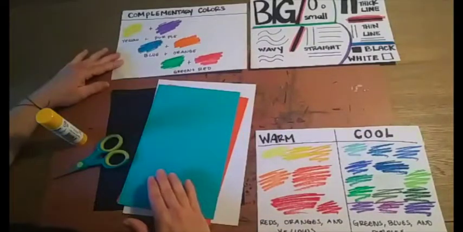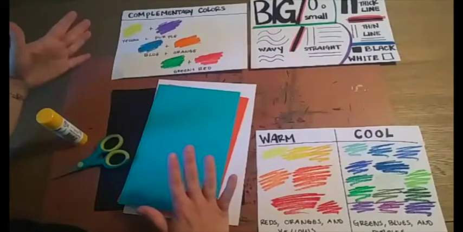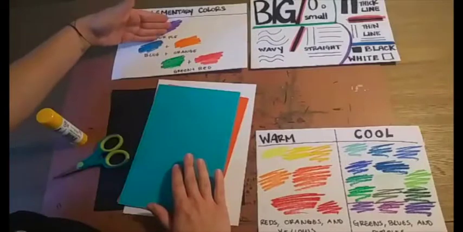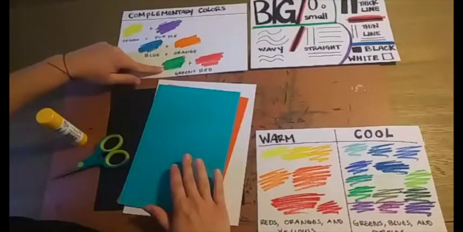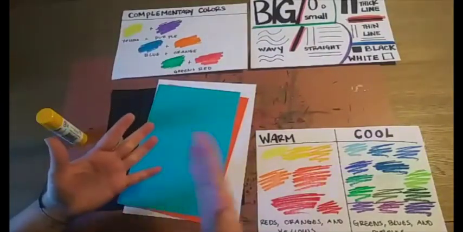Another way we can create contrast is through complementary colors. Those are colors that are on opposite sides of the color wheel. For example, you can pair a yellow paper with a purple paper, a blue paper with an orange paper, a green paper with a red paper. You could also pair a black paper with a white paper.